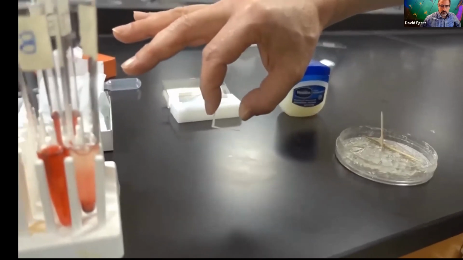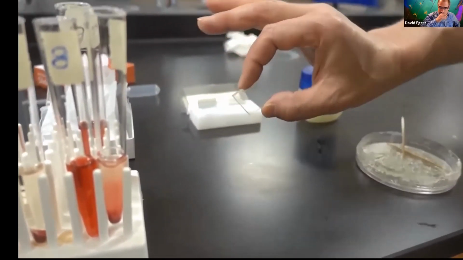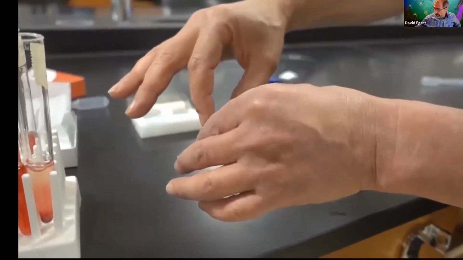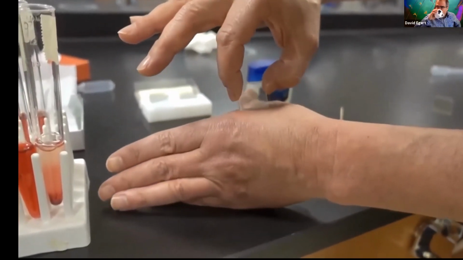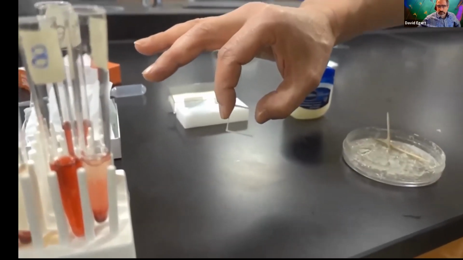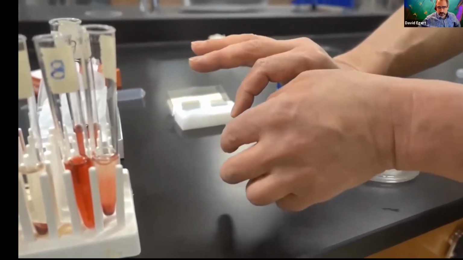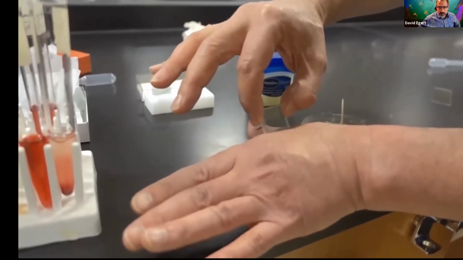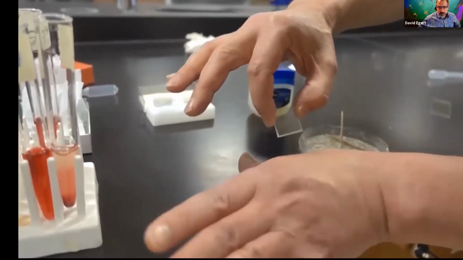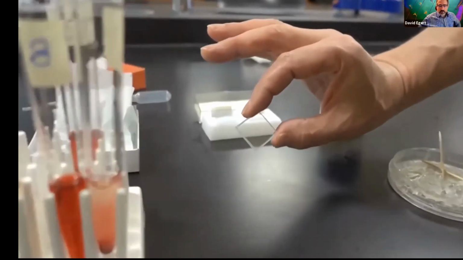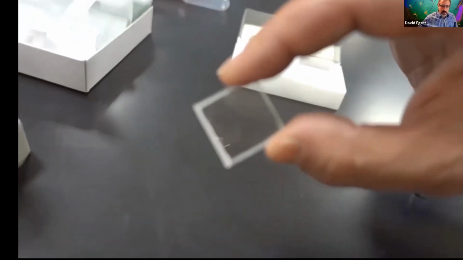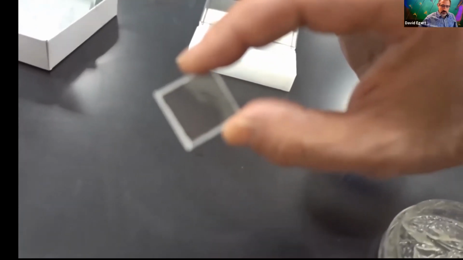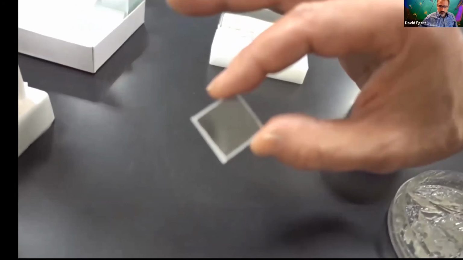Now I have Vaseline on another side. Rotate it again 90 degrees. Vaseline on 3 of the 4 sides. Again, 90 degrees. I'm running out there. That's good. So here you have Vaseline on all 4 sides, kind of underneath, and it's going to make a nice gasket. When I put this down on top of my main slide, it's going to seal around the edges, and I can show you how that works right now.